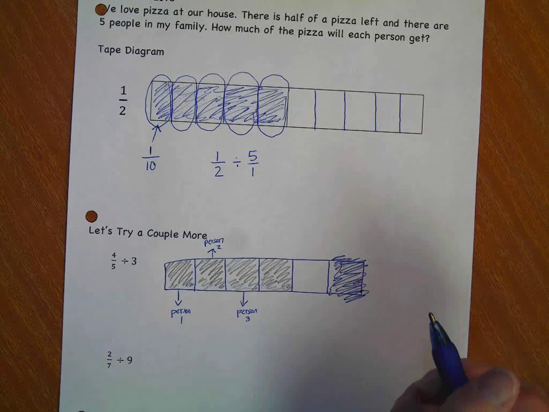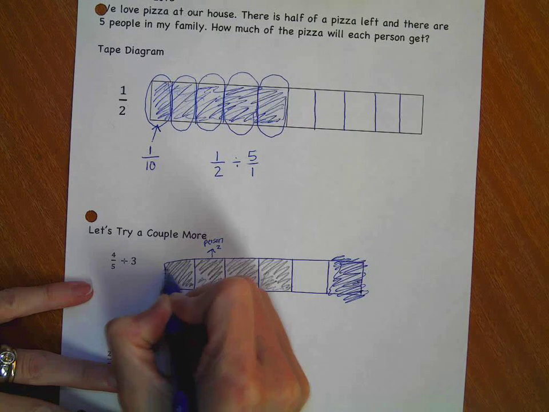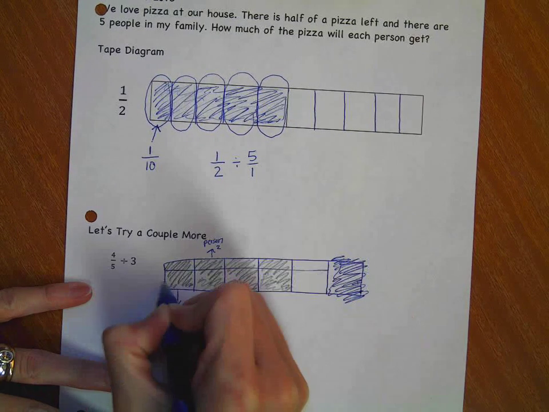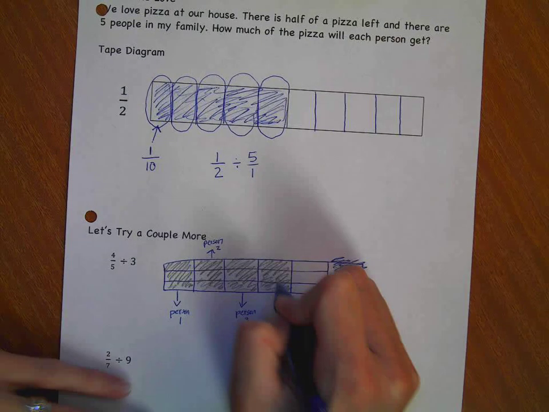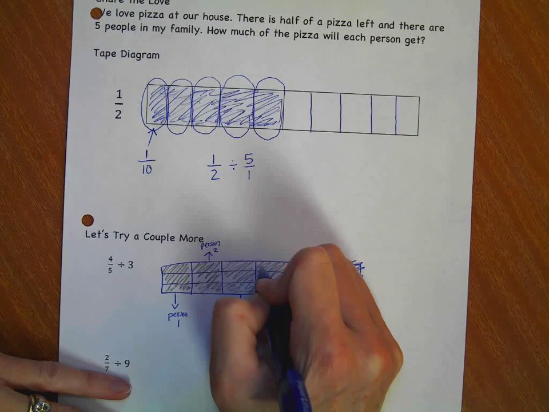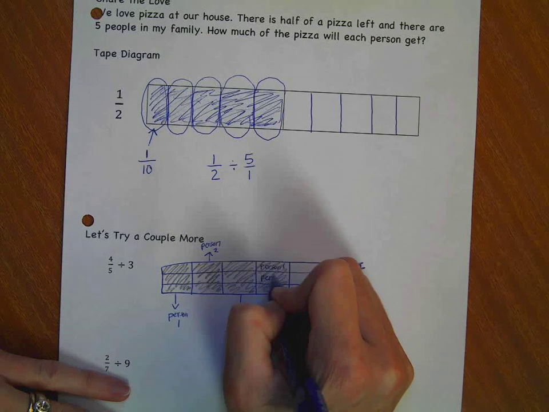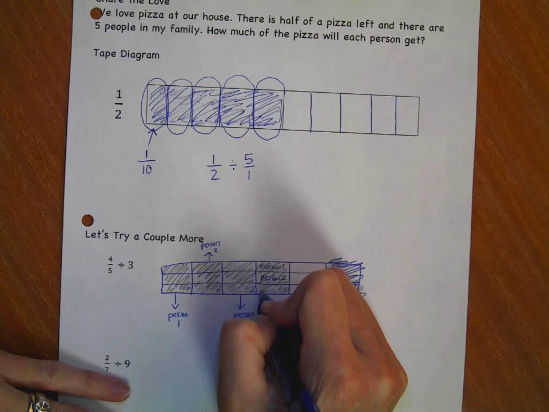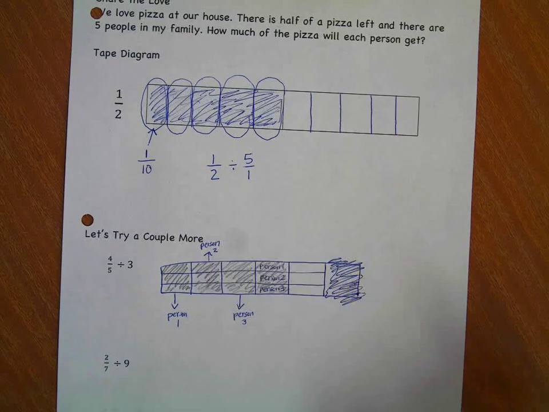And then how are we going to make sure that this is an equal share too? Well, in order to do that, we've got to cut it into 3 equal parts. So if we do that, we're going to cut the whole thing, remember, because what we do to one side, we have to do to the other. And so what we would have is we would say, this one right here is person 1, this one right here is person 2, and this one right here is person 3.